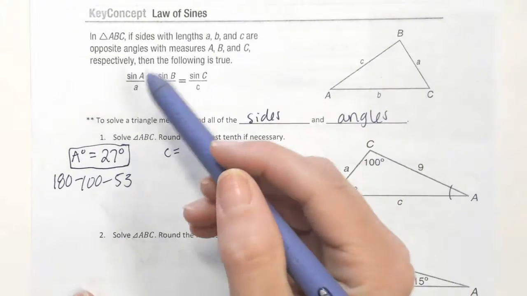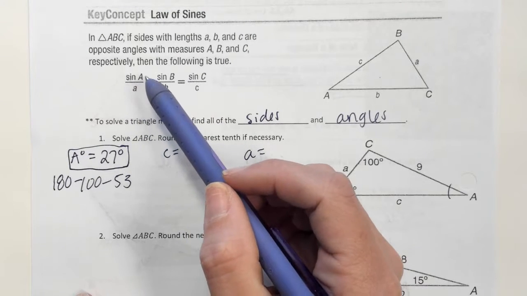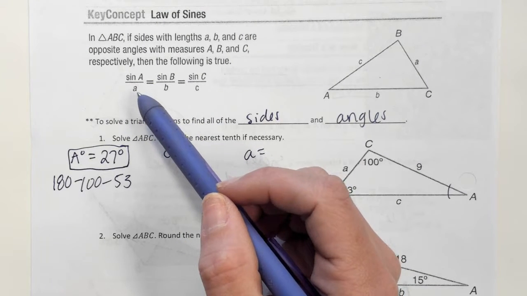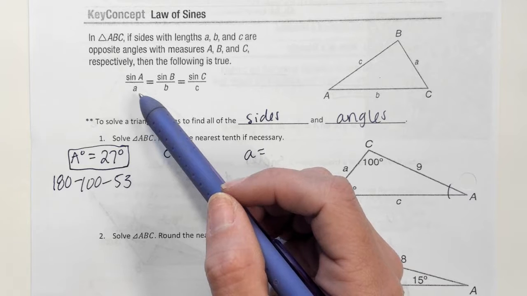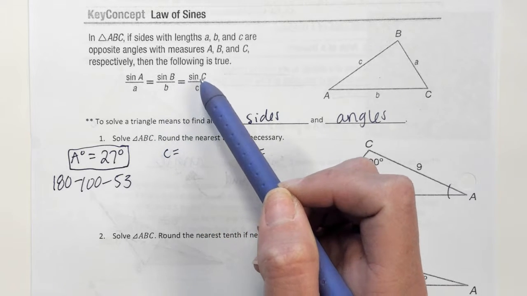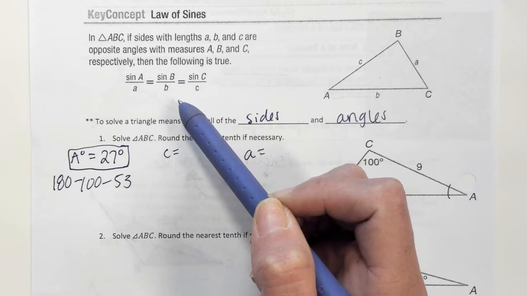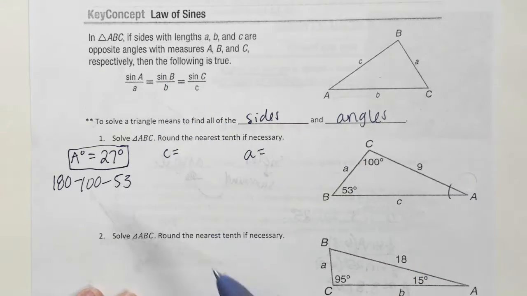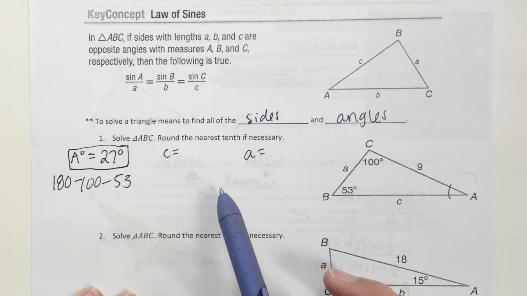So here is the actual law of sines formula. It says sine A over side A. The sides are lowercase letters, so that's how you know what it is. Sine A over side A equals sine B over side B equals sine C over side C. Okay? So let's use this formula to help us find C and A.